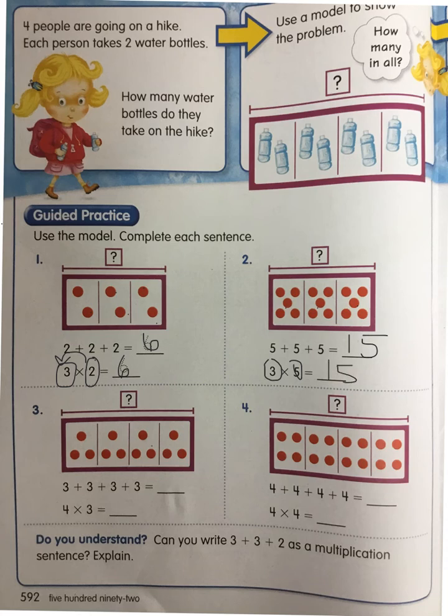Number 3, repeated addition. We take 3 and we add it 4 times. 1, 2, 3, 4. We add 3 plus 3 plus 3 plus 3. 3, 6, 9, 12. 4 times 3 is also 12.